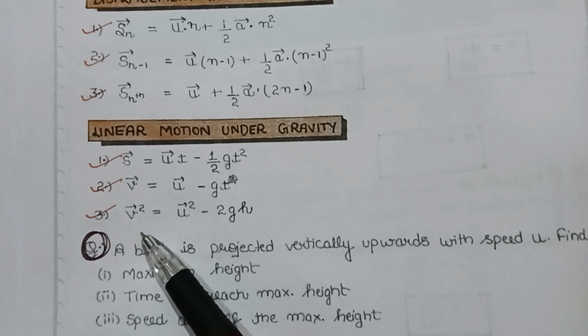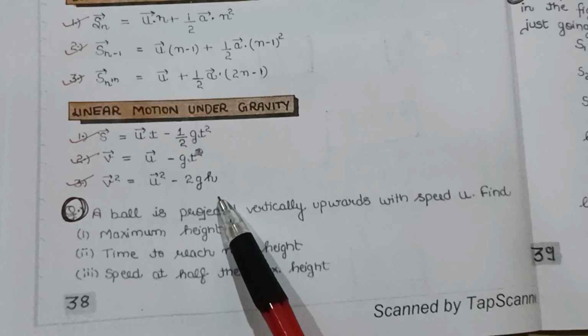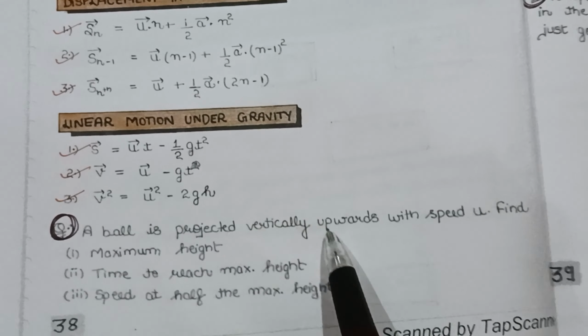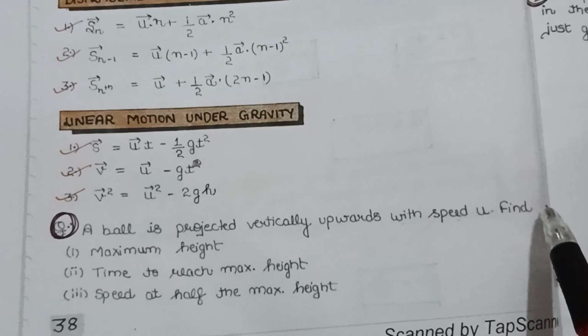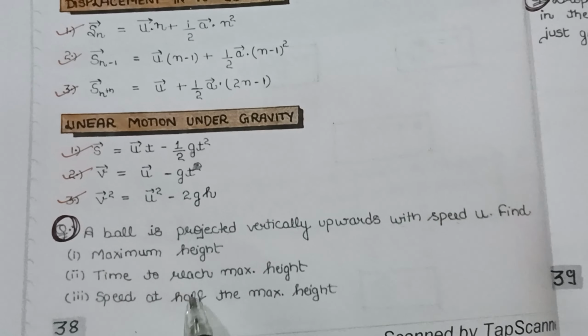v vector square is equal to u vector square minus 2gh. Now let's take a question. A ball is projected vertically upwards with speed u. Find its maximum height, time to reach maximum height, and speed at half of the maximum height.